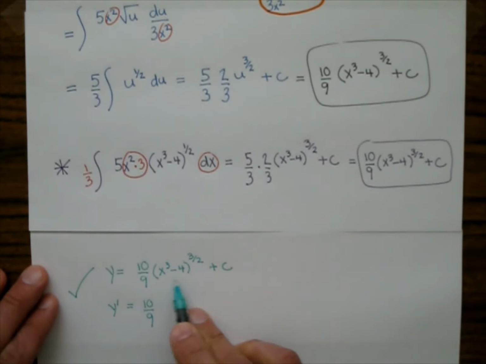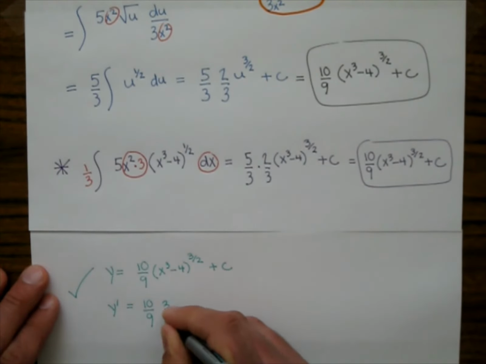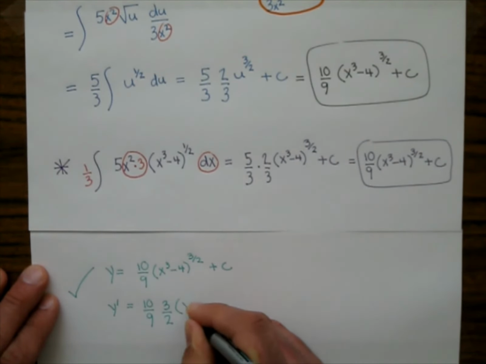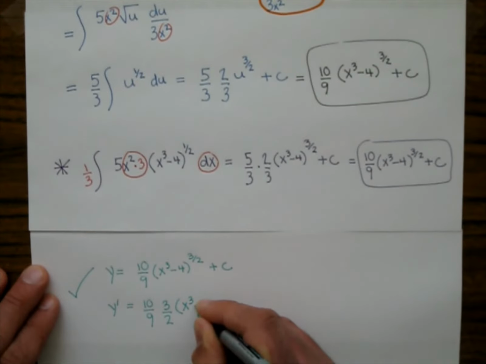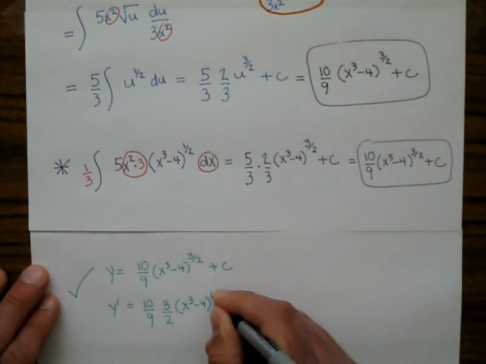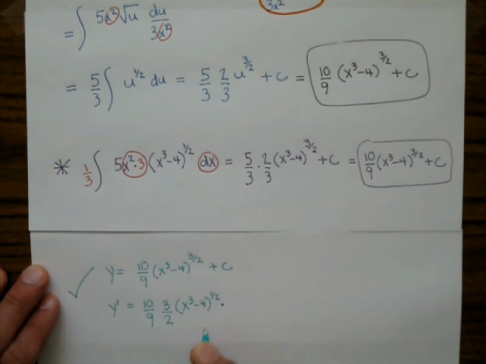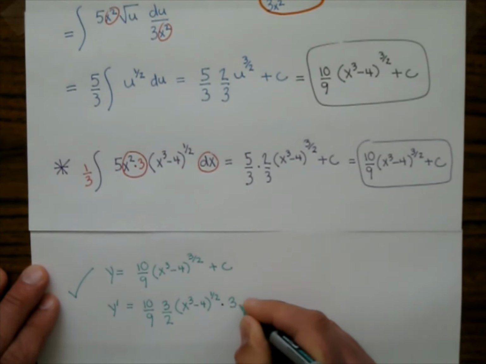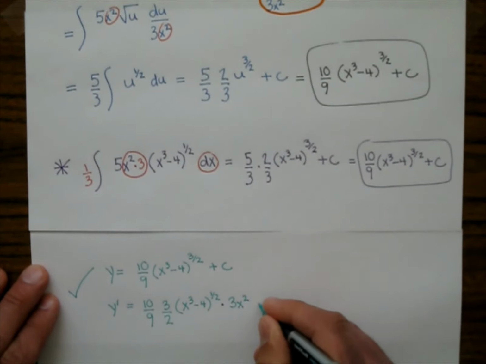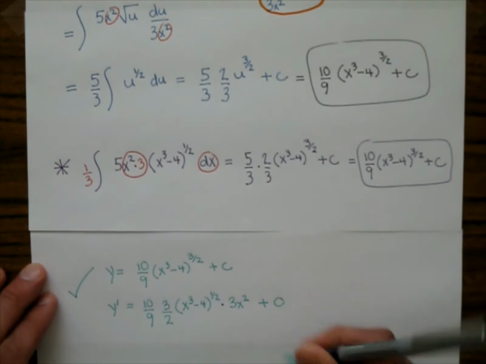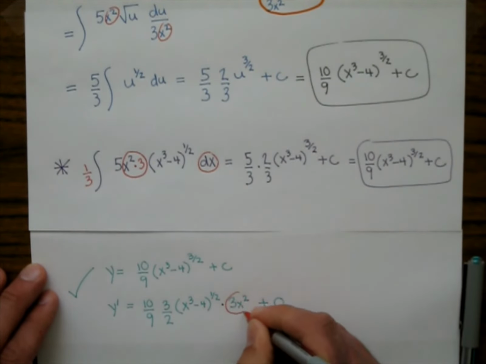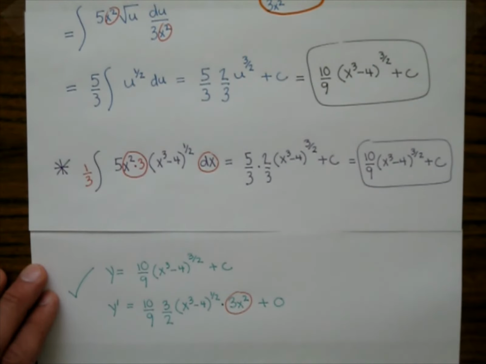The derivative happens to be, using the chain rule, something to the 3/2 power is 3/2, then we go something, and then we subtract 1, we get 1/2. And then the chain rule says we take the derivative of the inside, which is 3x squared. And the derivative of c is 0. By the way, this is the part that disappeared. And when you do the chain rule, it reappears.